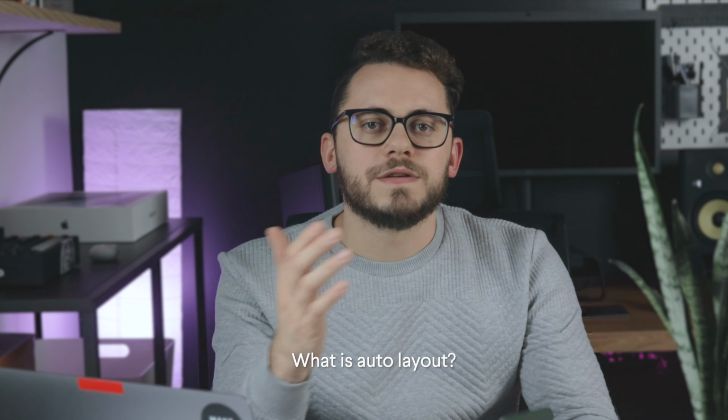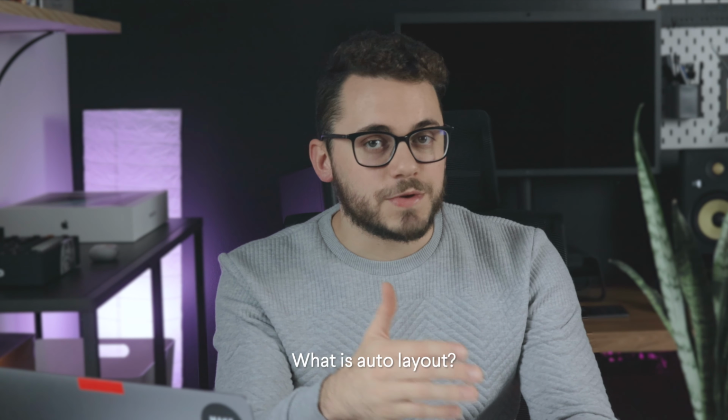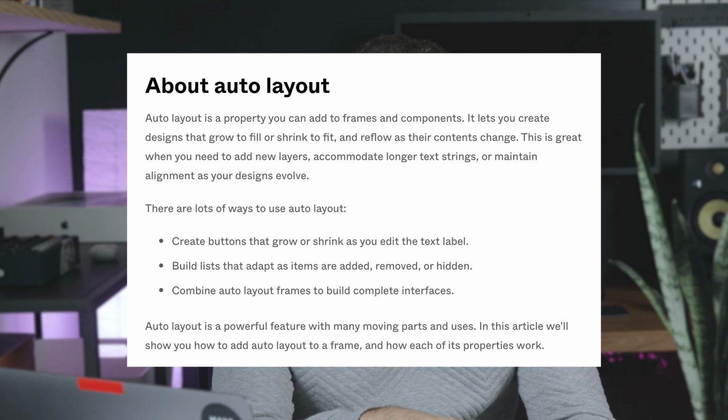And secondly, what is auto layout? I'm going to read the description straight from Figma. They say that auto layout is a property you can add to frames and components. It lets you create designs that grow to fill or shrink and reflow as their content changes. This is great when you need to add new layers, accommodate longer text strings, or maintain alignment as your designs evolve. So in my opinion, auto layout is super powerful and I use it on almost everything.